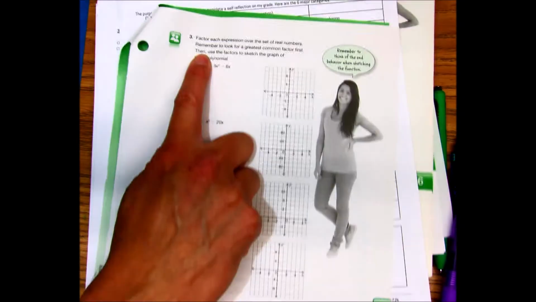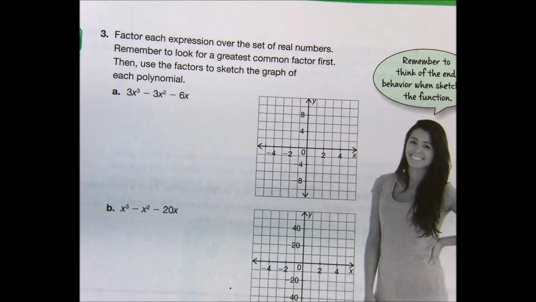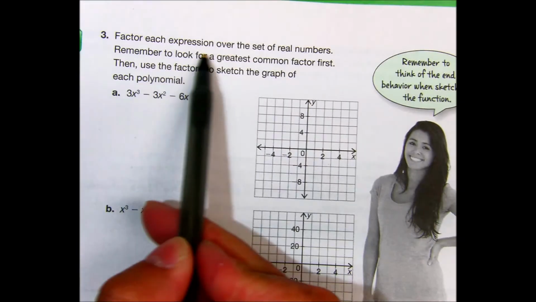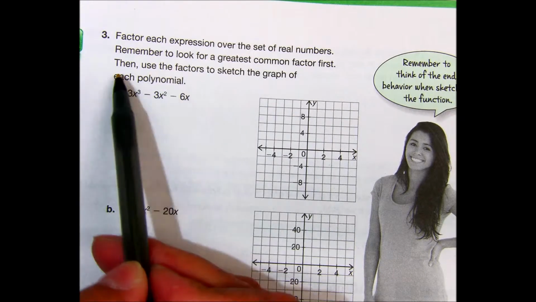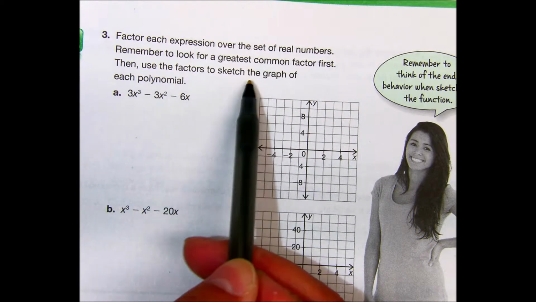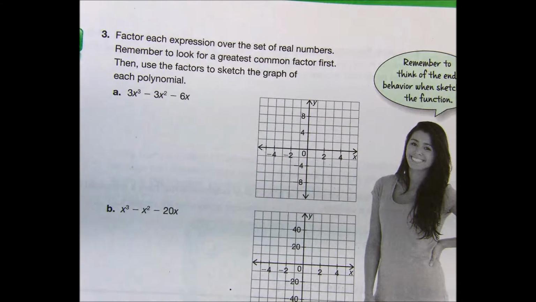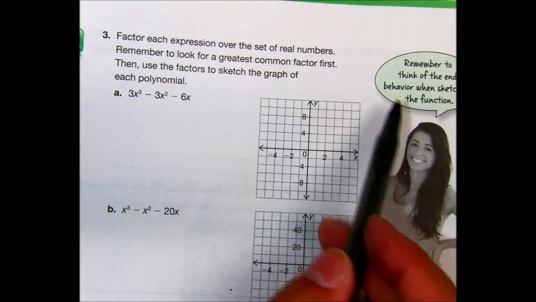CA, can you read the directions for us, please? Factor each expression over the set of real numbers. Remember to look for a greatest common factor first, then use the factors to sketch the graph of each polynomial. Thank you, Jesse A. Jacob, can you read the bubble for us, please?